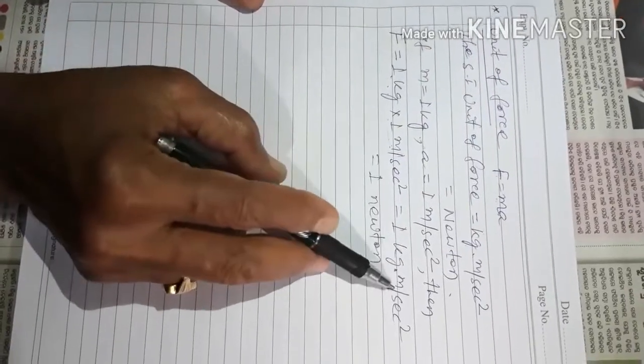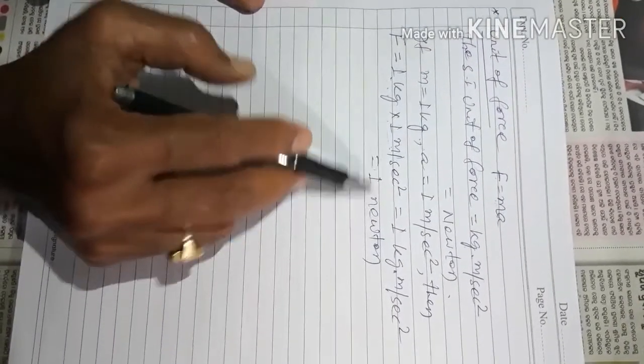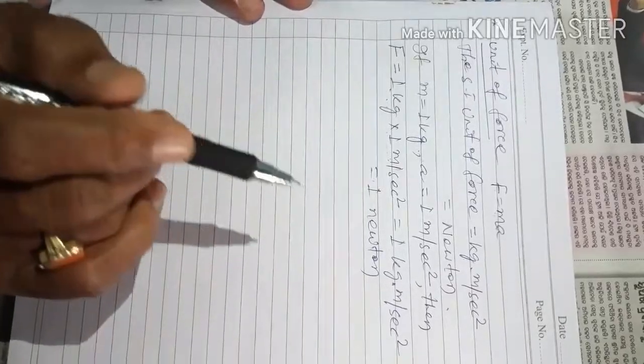That is 1 kg meter per second square, which means Newton. So 1 kg into 1 meter per second square is 1 Newton.